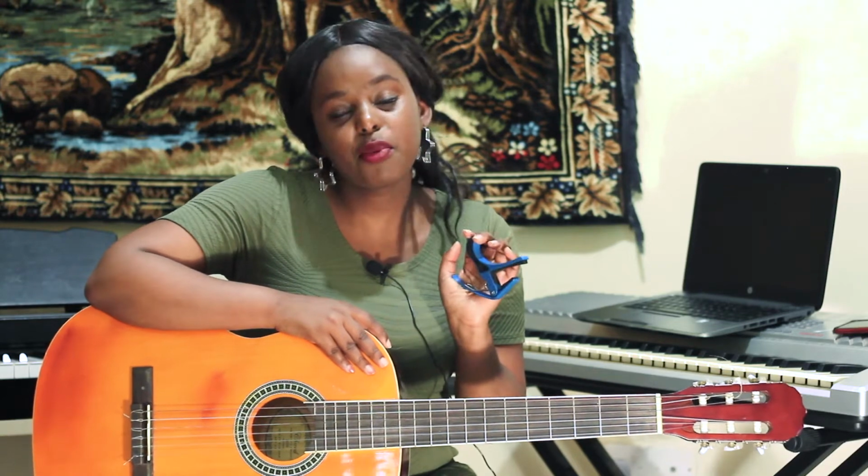Now, before I move further, there is this gadget that you are seeing here. Some of you may know what it is, some may not. This is a capo, C-A-P-O. Now, how do you use this gadget? This gadget is used to change how the notes or the pitches on your guitar sound.